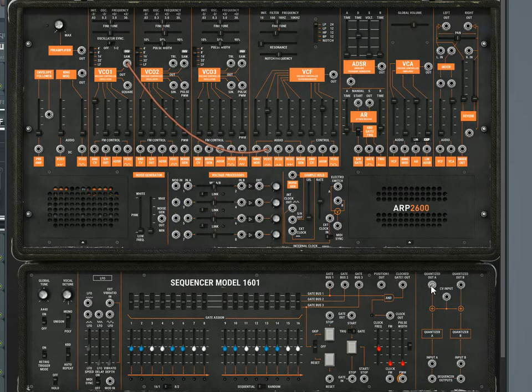So I'll run a cable from the quantized out A to this control voltage input of VCO1. Let's try this again. And now we have it. Nothing's happening yet. If I do play a note on my keyboard, no matter which note I hit, I get the same pitch. So the keyboard is triggering sound, but it's not controlling the voltage, and it's not controlling the pitch of the output. We need to actually start the sequencer.